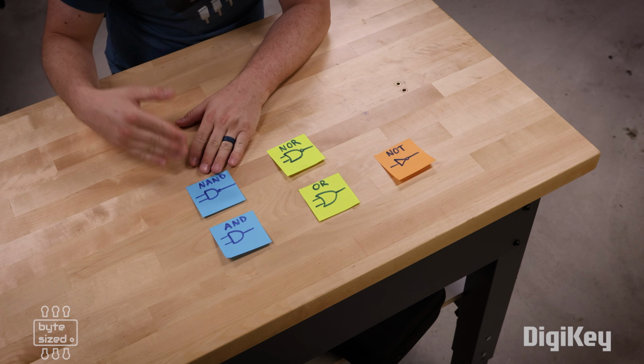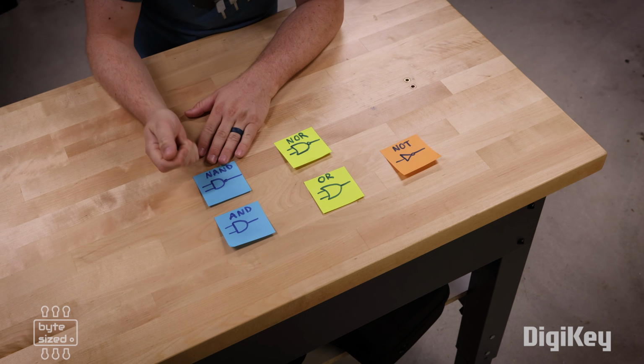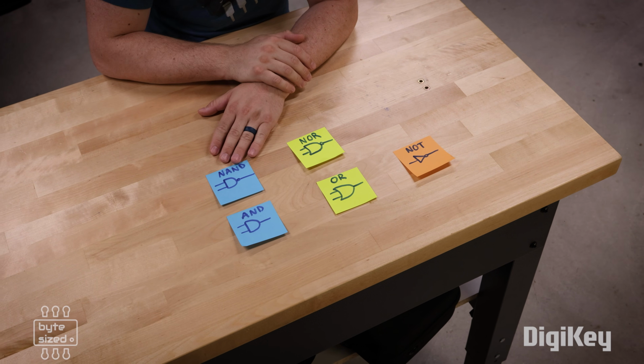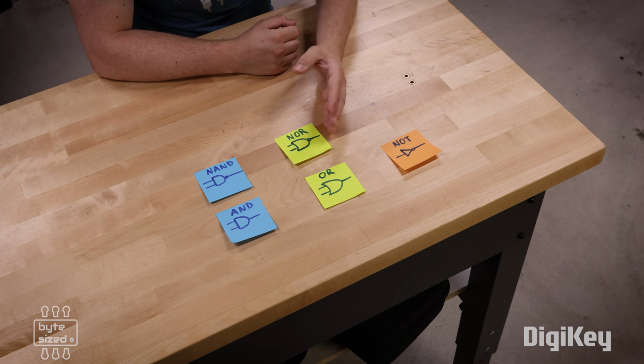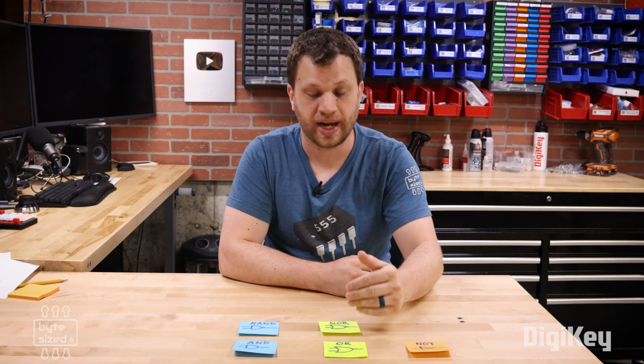If I were to write a truth table for the NAND gate, it would look exactly the same as an AND gate, except that the outputs would be inverted. So all of the zeros become ones and the ones become zeros. Similarly, the same thing with a NOR gate. The output is the same as an OR gate, except it's opposite. All of the zeros become ones and the ones become zeros.